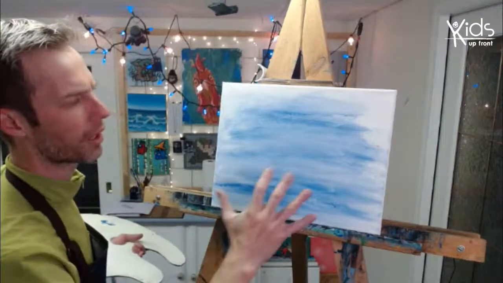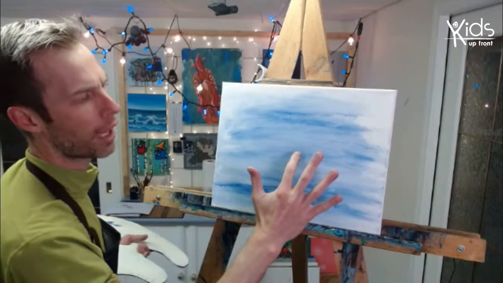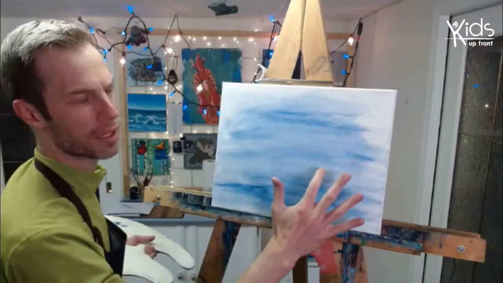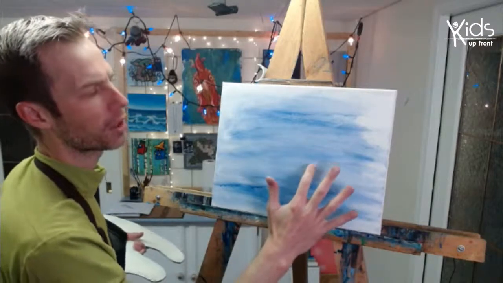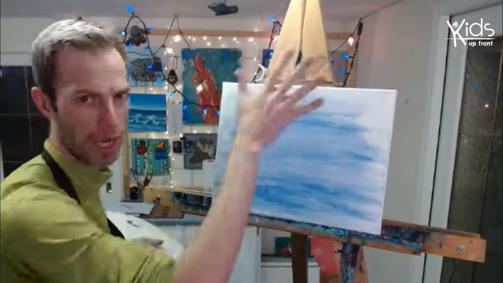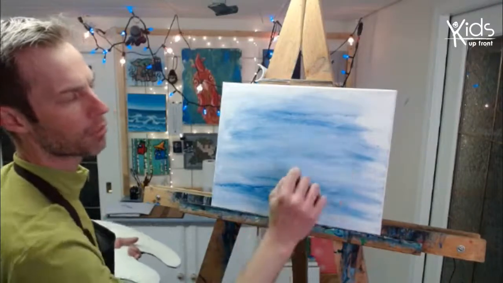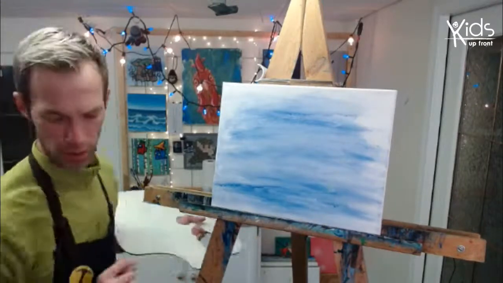I want him to be in the middle and maybe to the right and down a bit, so that when he's looking this way, he's got some area to look into. Yeah, maybe a little higher, maybe middle right.